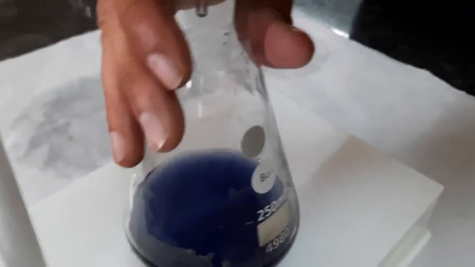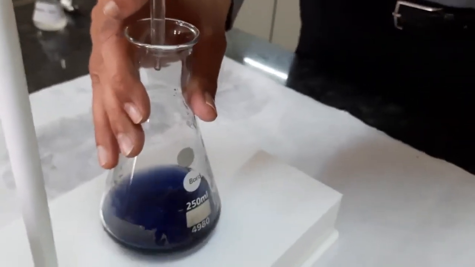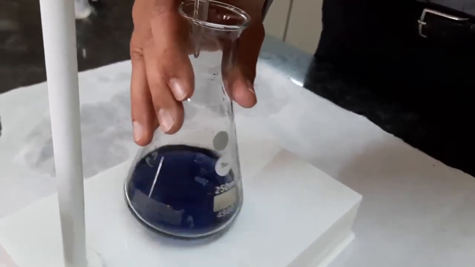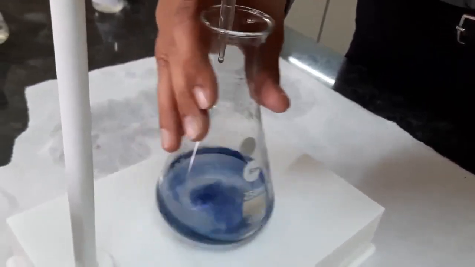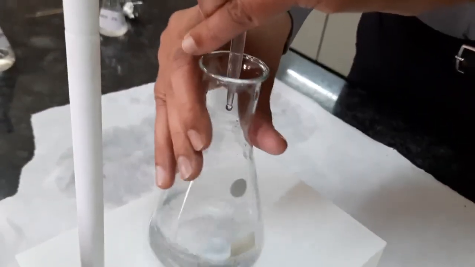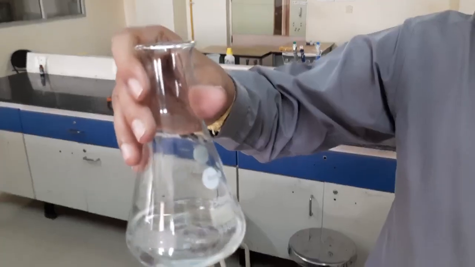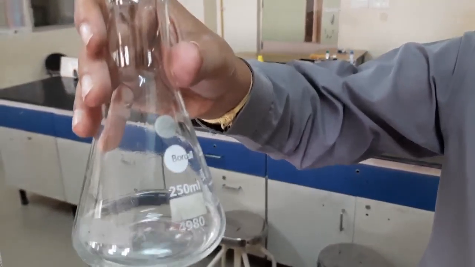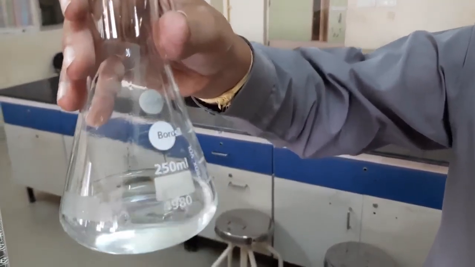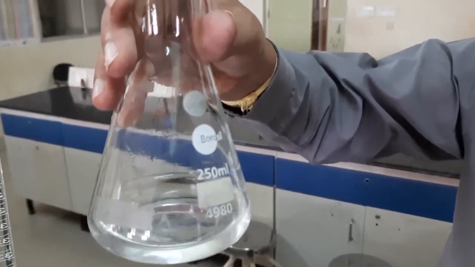Now the end point is blue to colorless. You have to do this carefully, because your readings will come in points. So 1 or 2 drops, a maximum of 3 to 4 drops, you will get the reading. See, you have got a clear solution. So you have carried out the titration till you get concordant readings, and this can be used to calculate the dissolved oxygen.